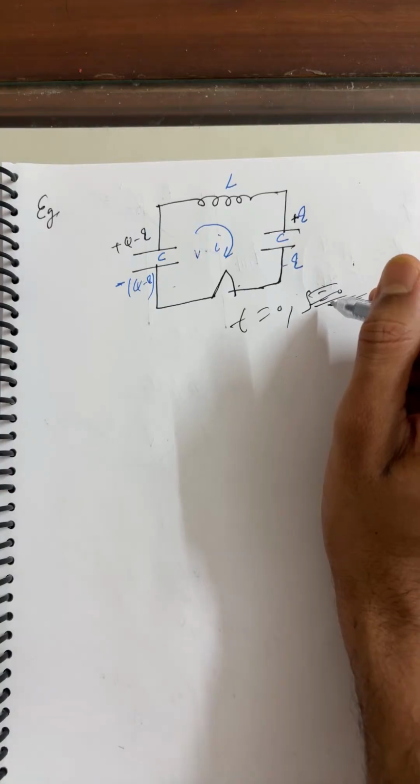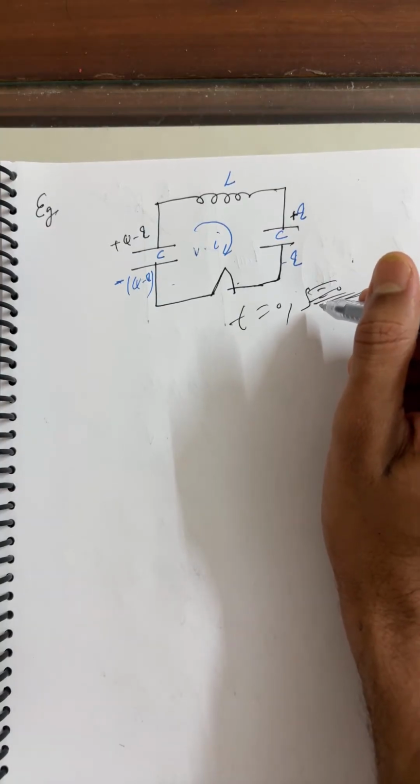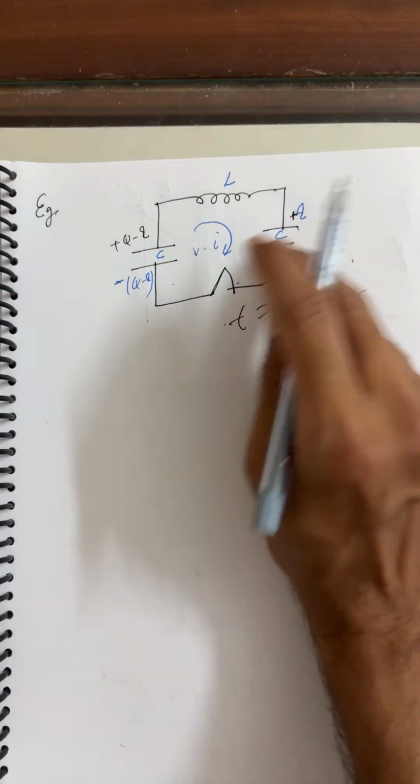Okay, so beta, we can find the energy stored for the entire setup here.